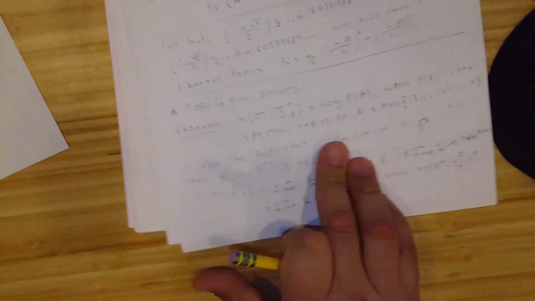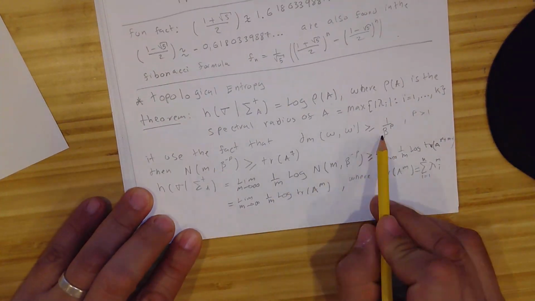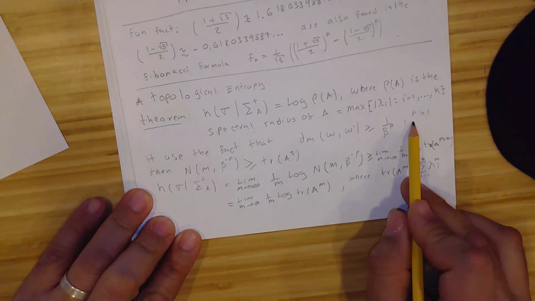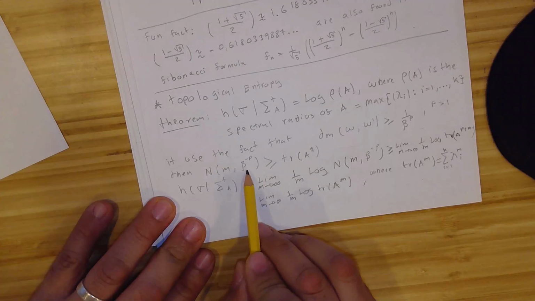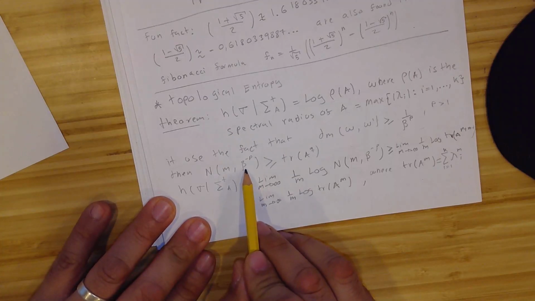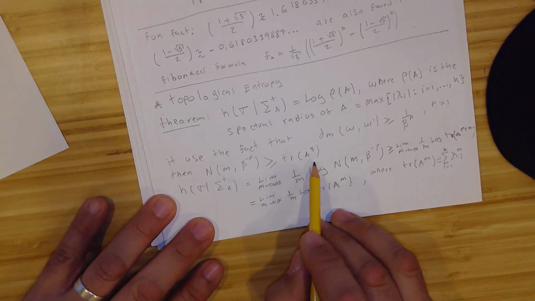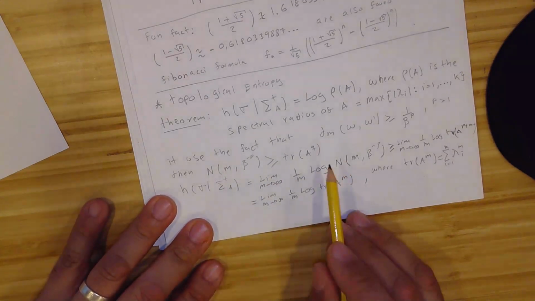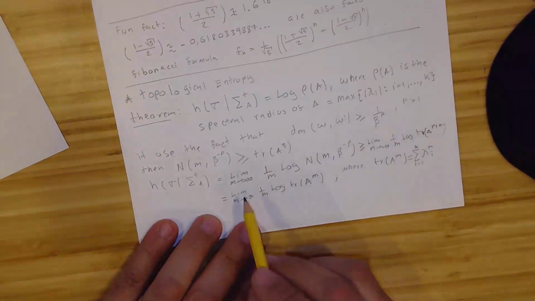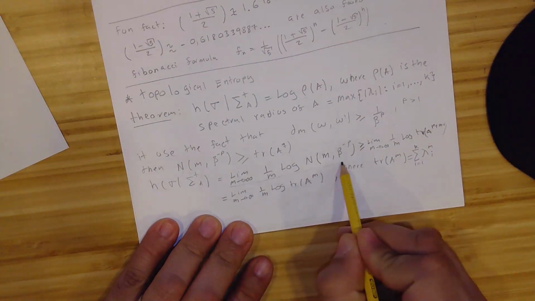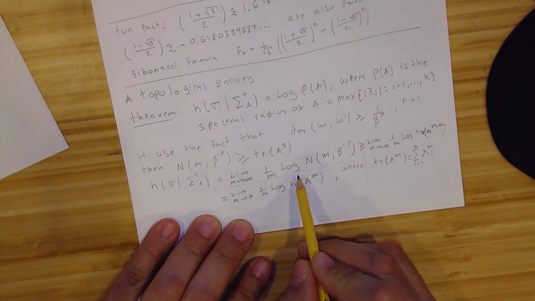But what they say is that, okay, we have the fact, this is the metric that they are using for some p, that the neighborhood based on this metric, on this distance, will be greater than or equal to the transition matrix of A to the Q. However, we also know, okay, this is the formula of the topological entropy.